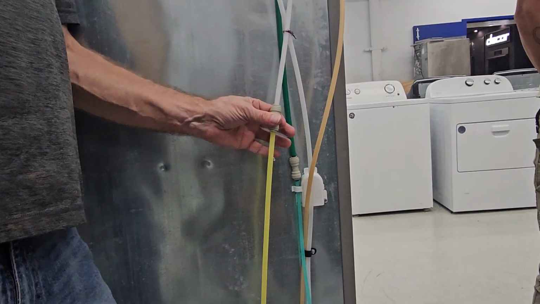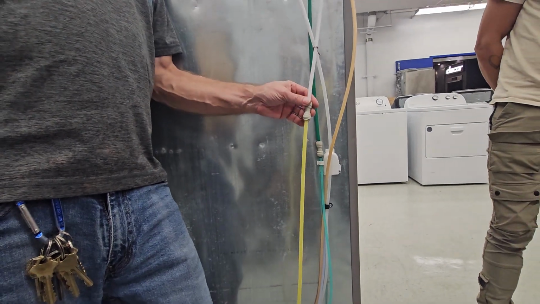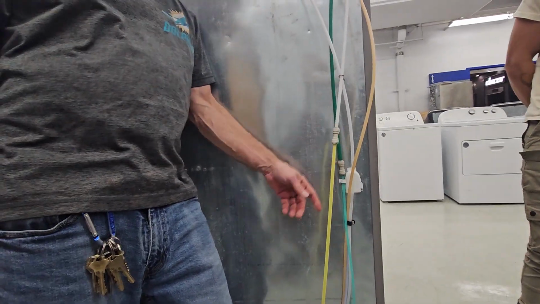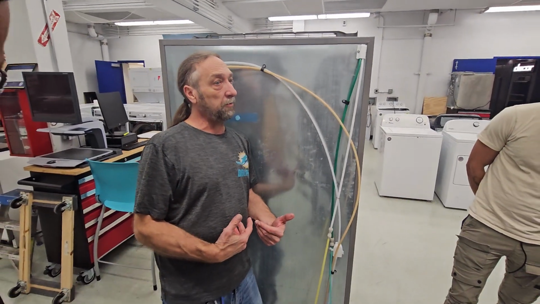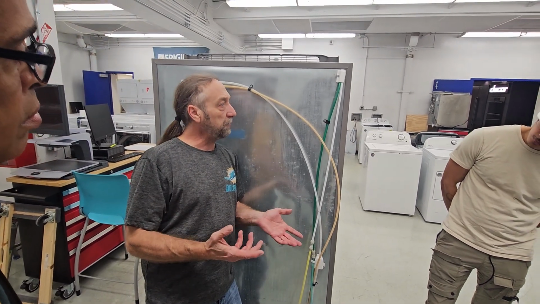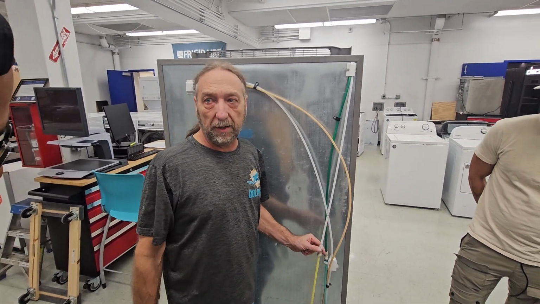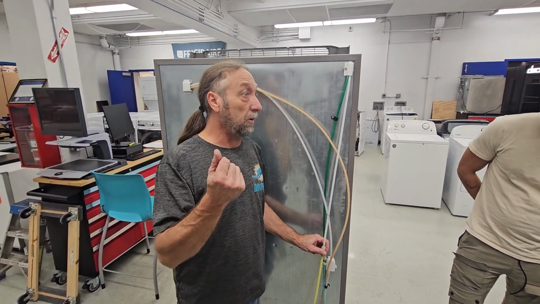I recommend you get 5/16, 3/8, and 1/4 inch John Guest fittings and keep them on your truck. Sometimes these hoses down by the compressor get very hot, dry, and brittle, and you might have to cut a piece of hose out and reconnect it. Having these extra connectors on your truck can get you a completed call like that.